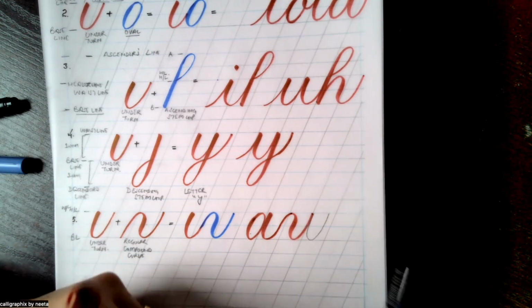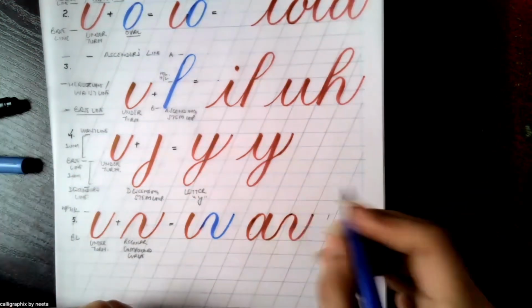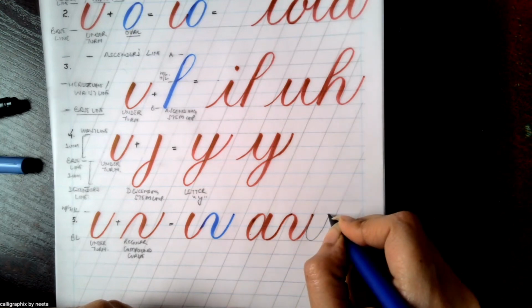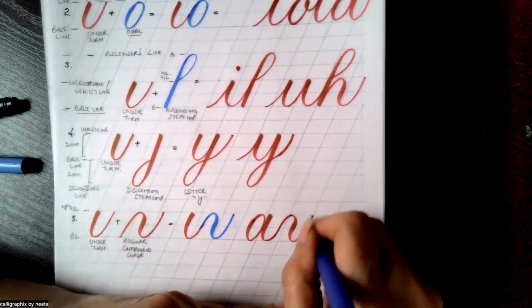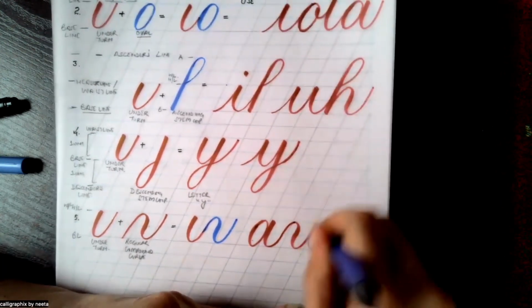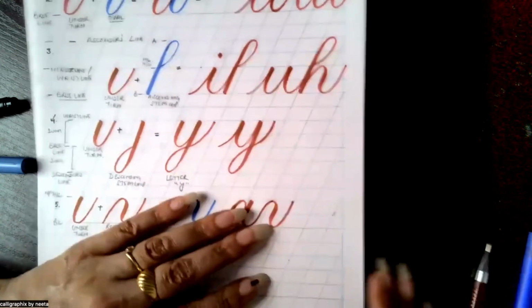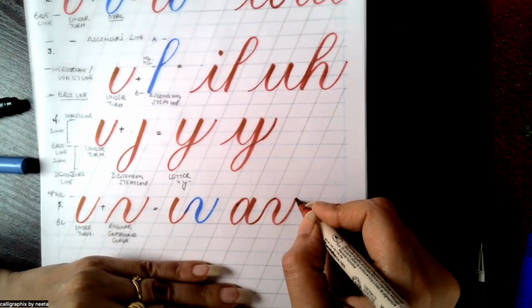Or if I want to create W with this, you can create W as well. Let's make U out of this. So I'm joining another underturn.